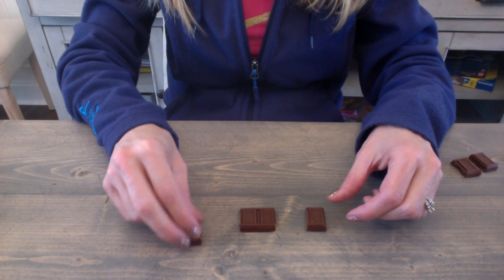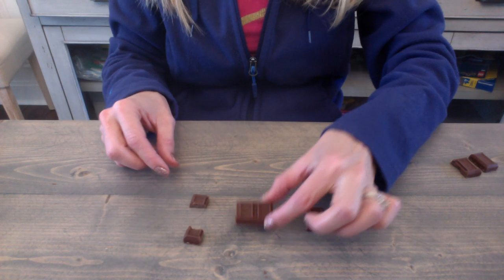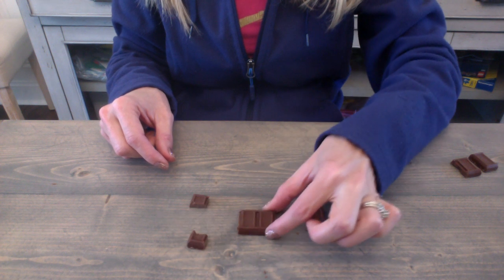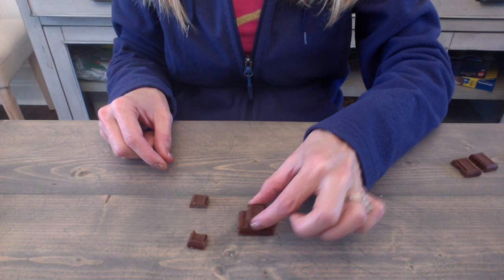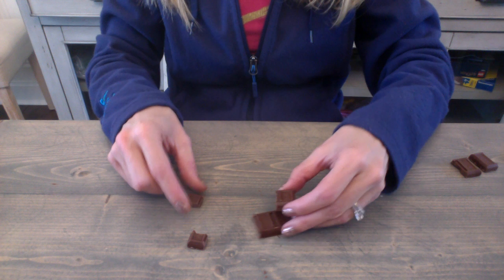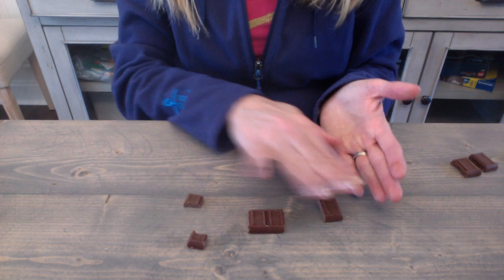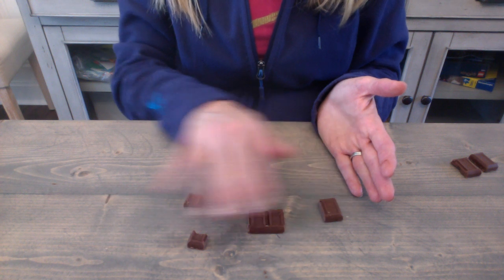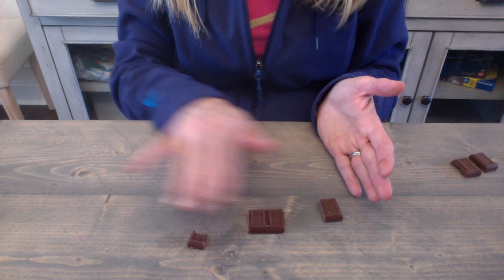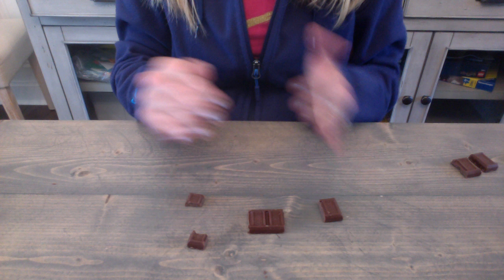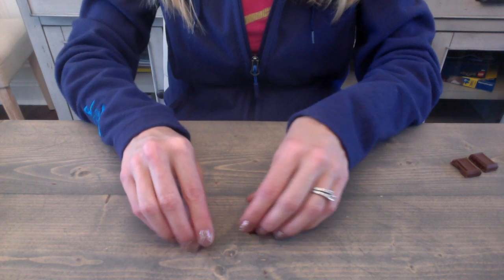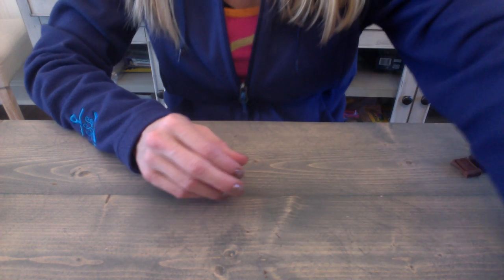These two are the same size. But look, this piece is way bigger than that piece. This piece is smaller than this, and it's bigger than this. For them to be called fourths or quarters, they have to be the same size. So these we call not equal parts. These are not equal in size. Some are bigger and some are smaller. Not equal. So I'm going to put them to the side.